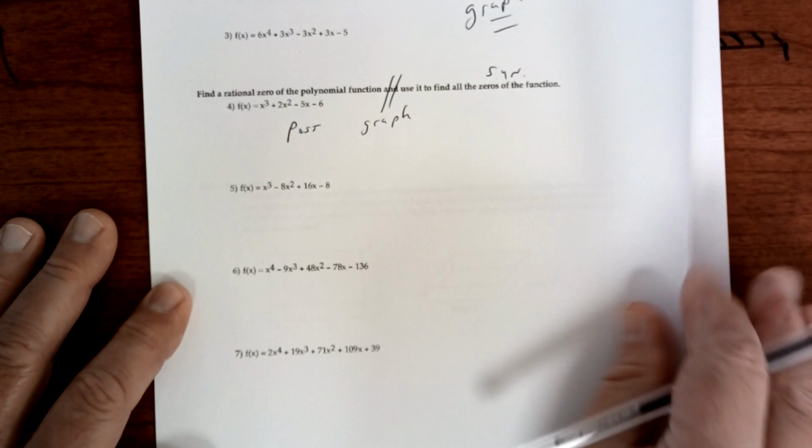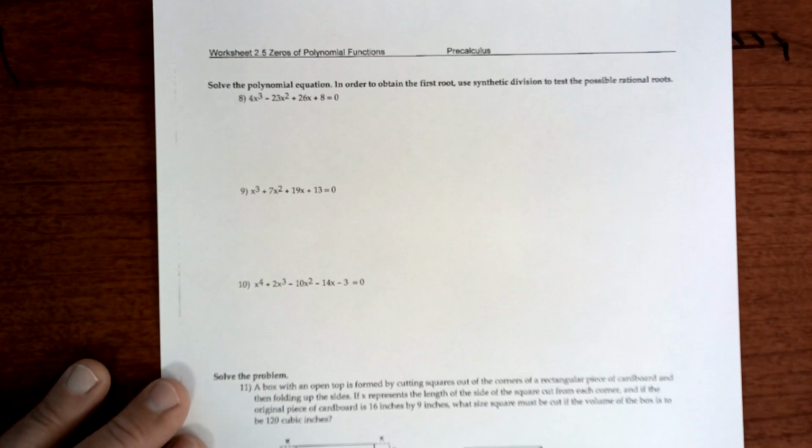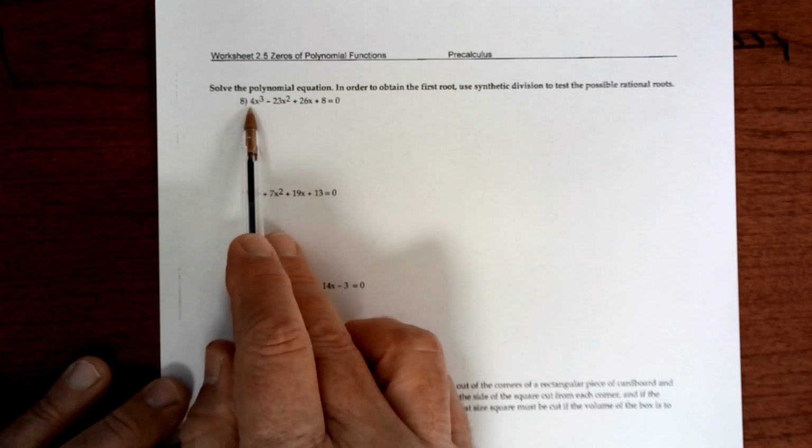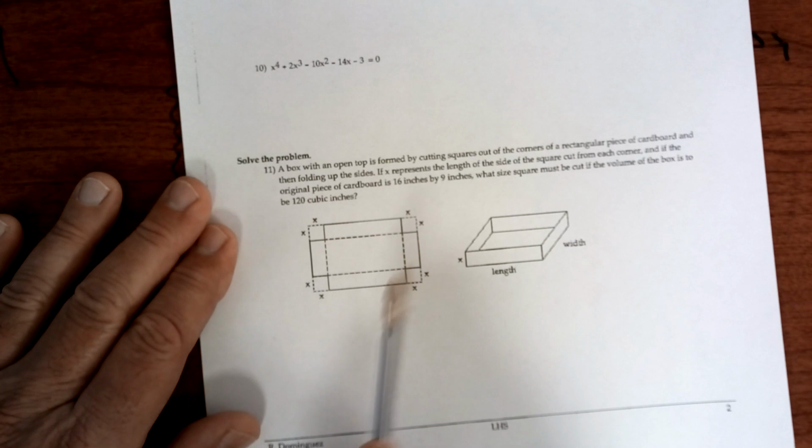And then the back side, we're going to do possible and then synthetic division. And then you can try these two as well. Those are your brain testers.